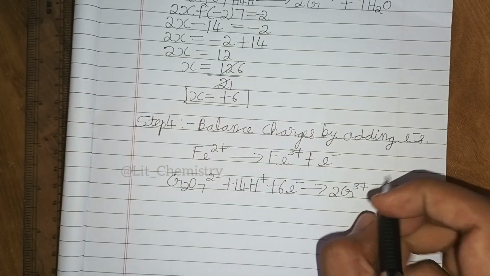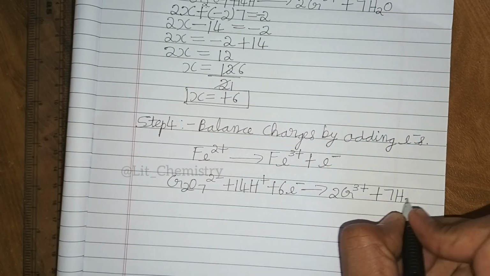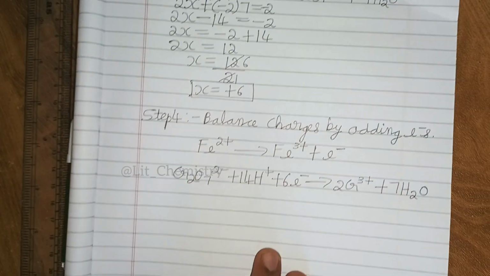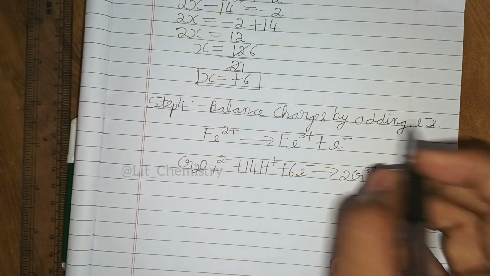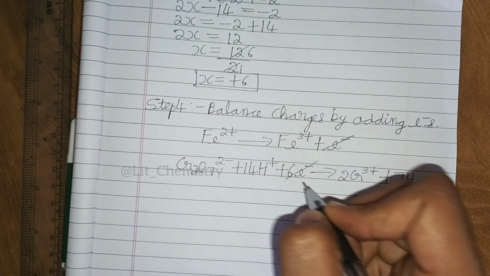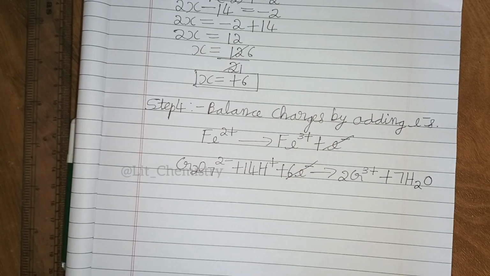So I should copy this same 2Cr3 plus, 7H2O. Now we just cancel this and this, just as our weekend plans get cancelled.